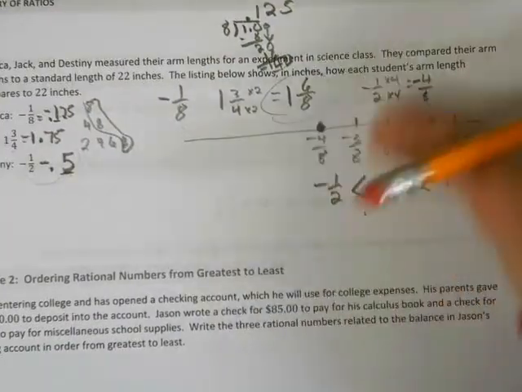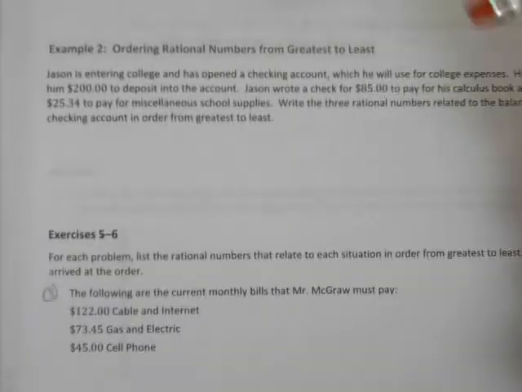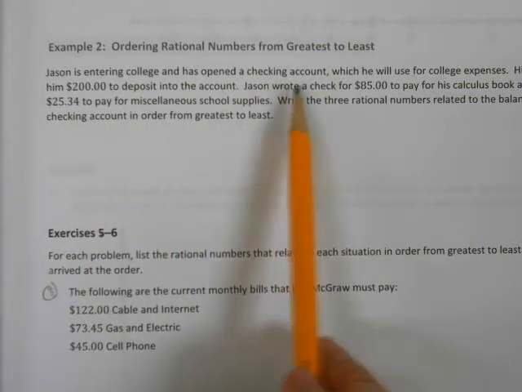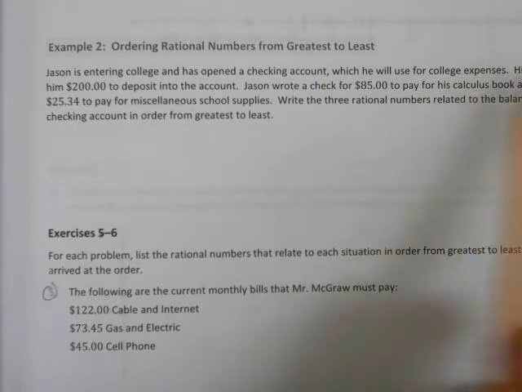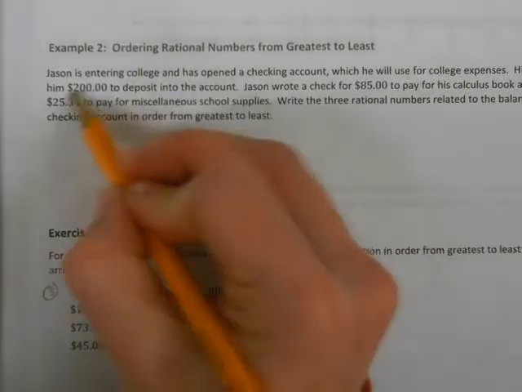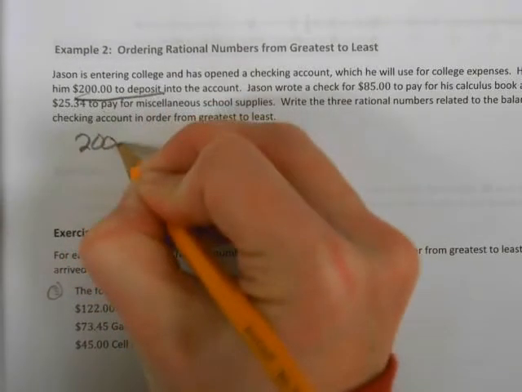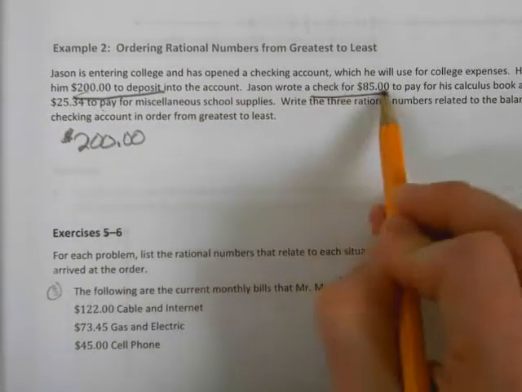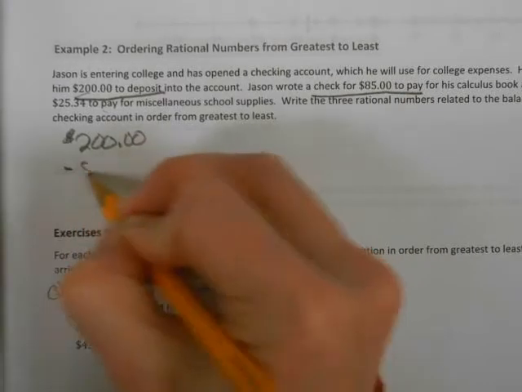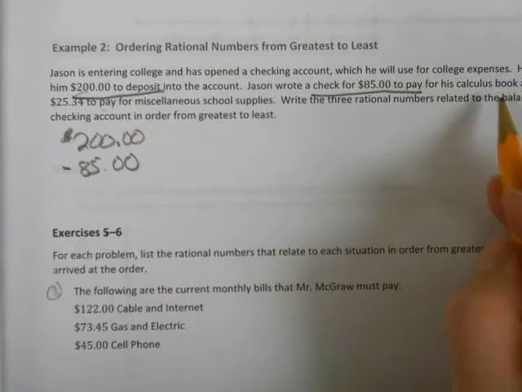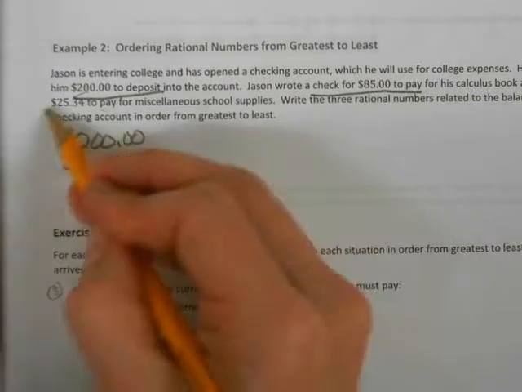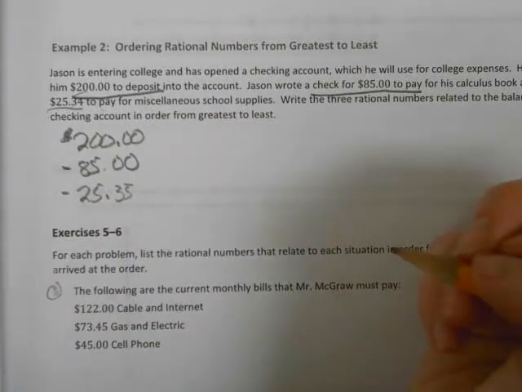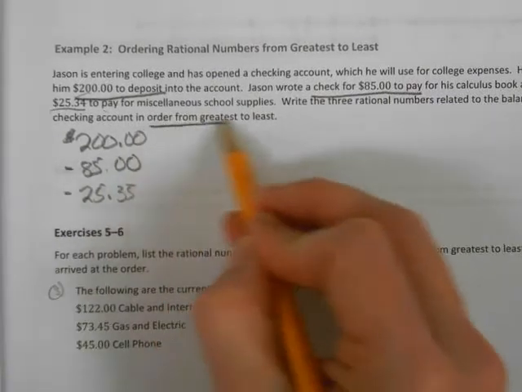And your last example, again working with money. Jason is entering college and has opened a checking account which he will use for college expenses. His parents gave him $200 to deposit. This is a positive $200. Jason wrote a check. So a check, you're paying something, that would be a negative $85. And it says another check for $25.34, which is another negative. And then you have to put these in order from greatest to least.